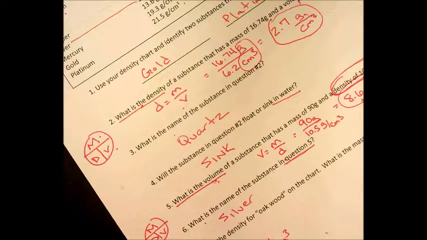What is the mass of a sample of wood if its volume is 5.6? So we have volume equals 5.6 centimeters cubed. And it says, what is the mass? I like to write over here, M equals question mark. That's what we're looking for. I'll move that up there.